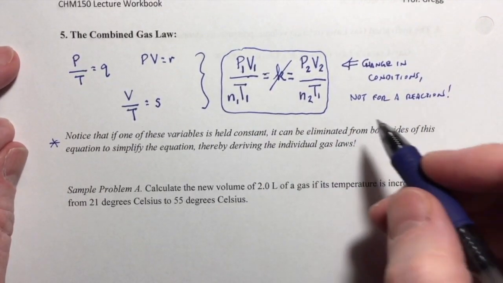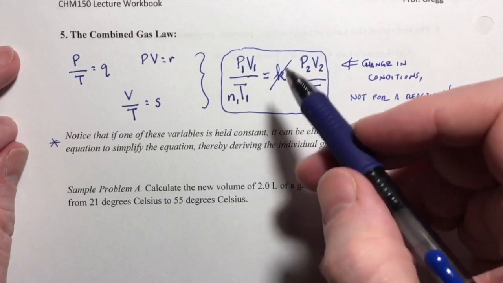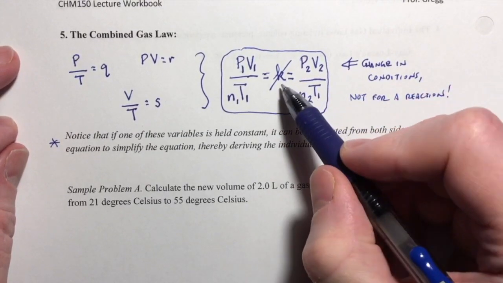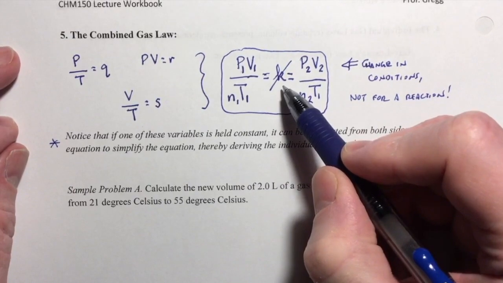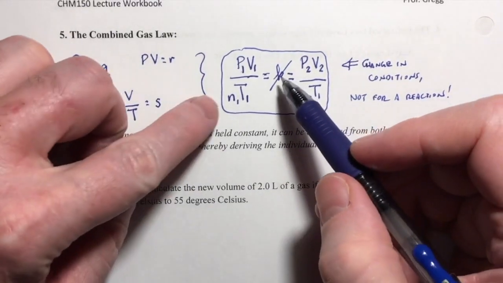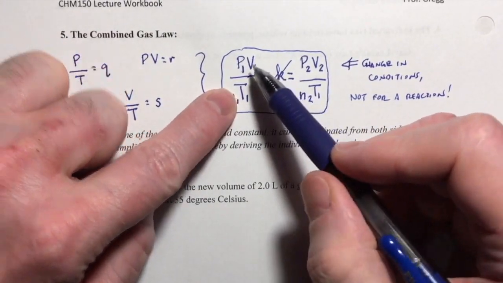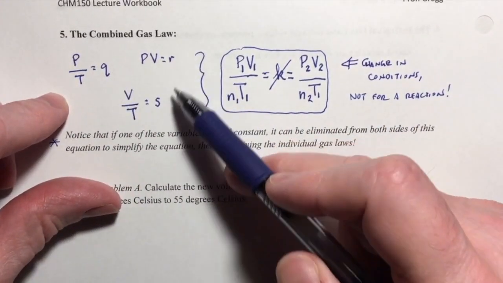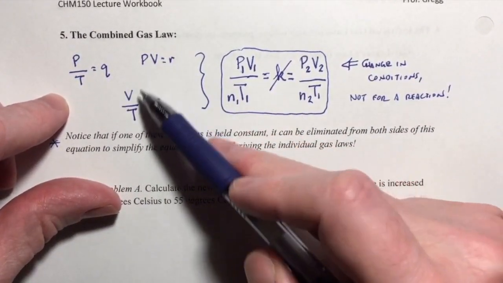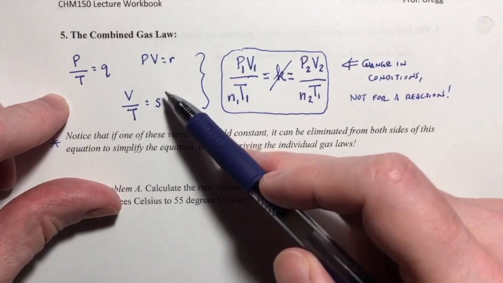Now I'll make one more comment here. There is a gas constant, and this K is not the gas constant, because this K represented the constant that I got from adding the individual constants from just these 3 laws.